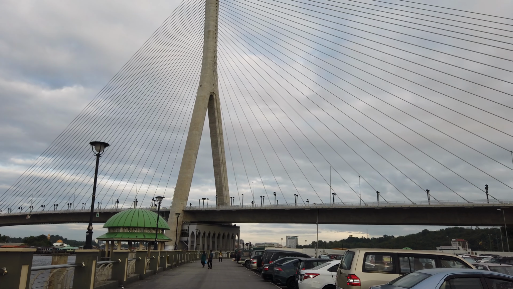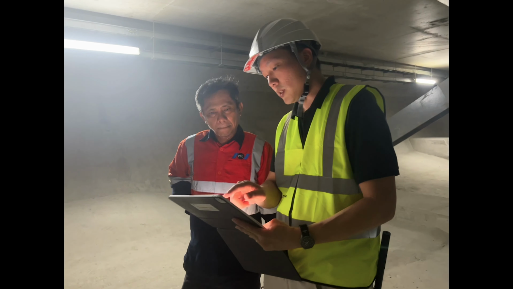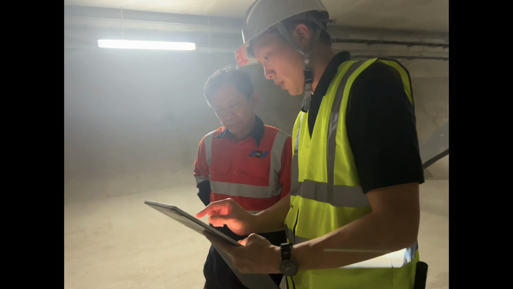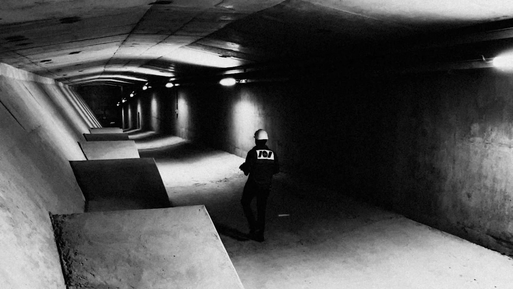Inspecting the impressive bridges of Brunei is a crucial task for Narciso Pikuriwad and his team at VSL International. In the past, the team used traditional inspection methods, which proved to be time-consuming, with frequent revisits to the same site.